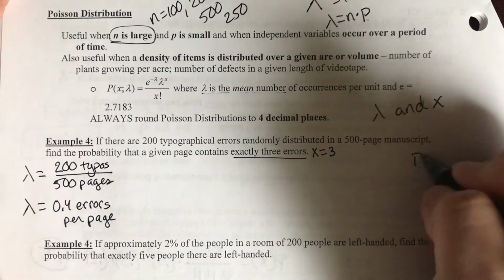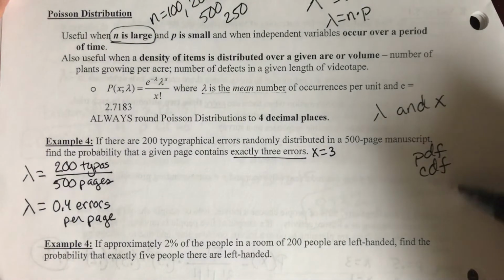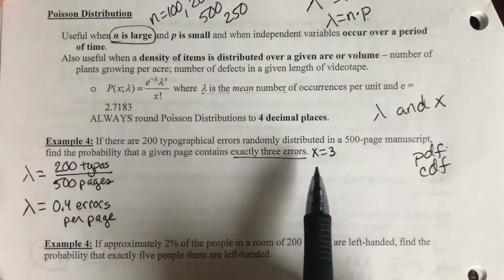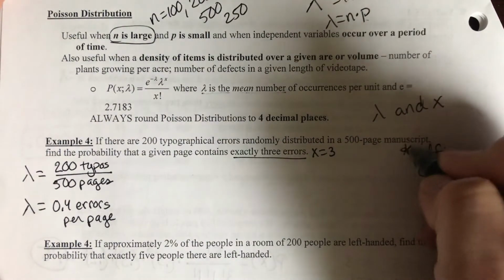Poisson has PDF and it has CDF, the same criteria that it had before. PDF is exactly one x, and CDF is a cumulative range of x's. So we have x equals 3. So we're going to be using PDF for this problem.